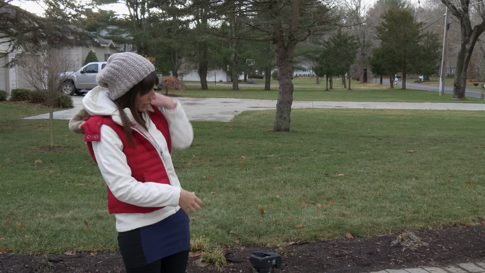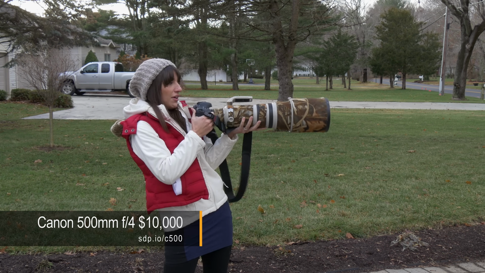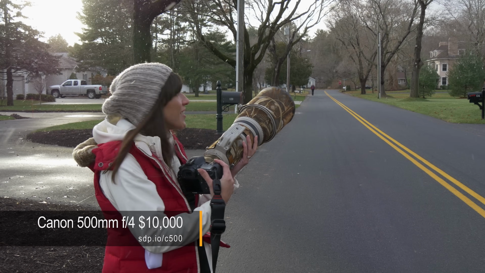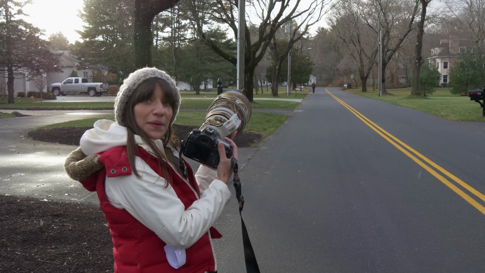So Tony's gonna move far away and I'm gonna keep him the same size in the frame, but use this monster. Okay, so now Tony is the same size in the frame, but very far away. So let's see what happens.